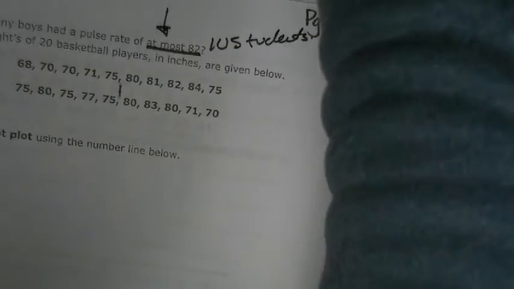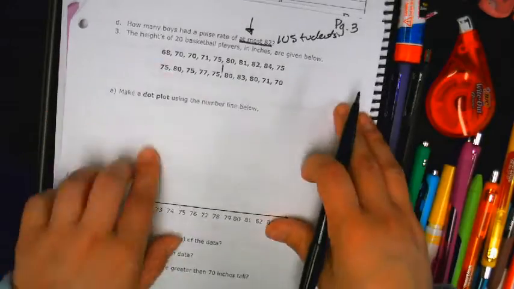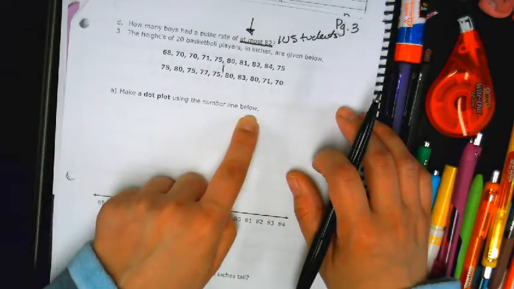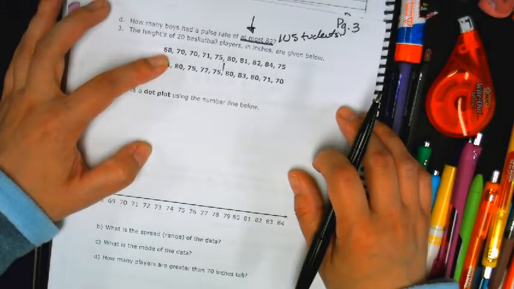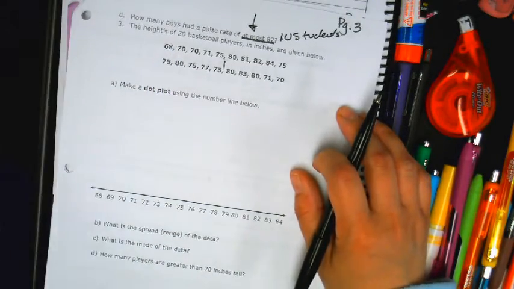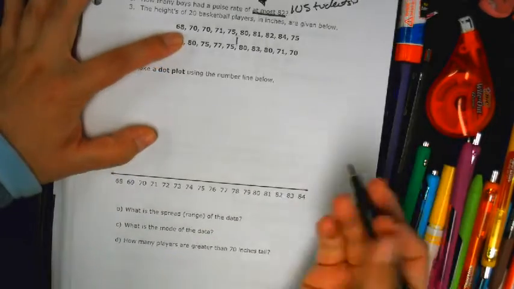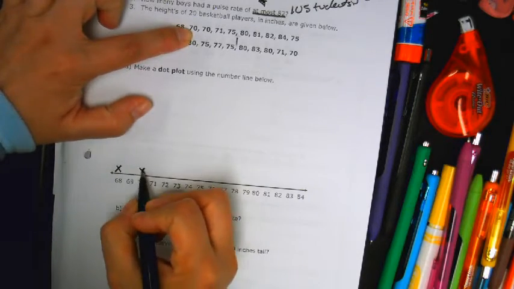All right. The height of 20 basketball players in inches are given below. Make a dot plot using the number line below. All right. So 68. What am I going to put? I'm going to put a dot or an X. You see how they use dots here and they use X's here? It's the same thing. So 68. I'm going to put an X. 70. 70.